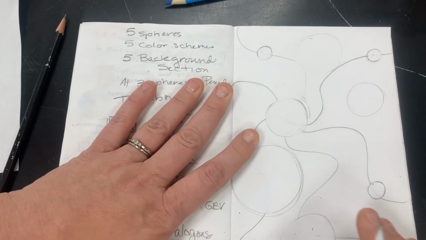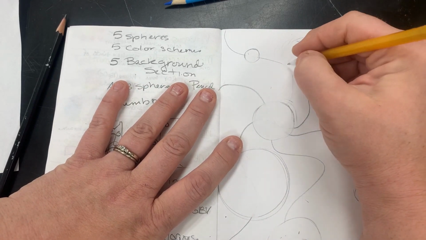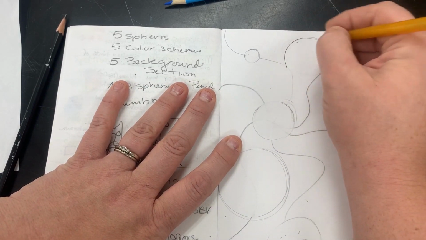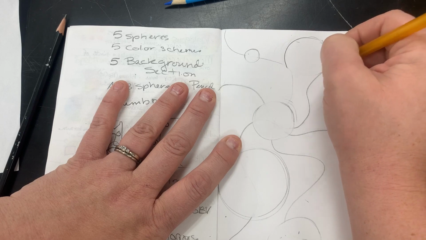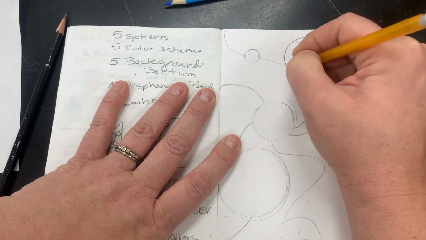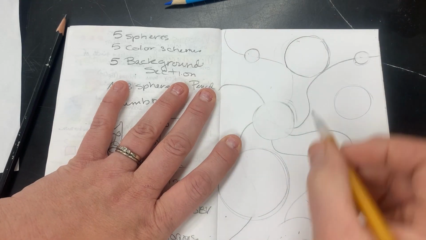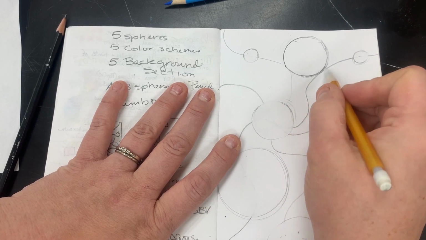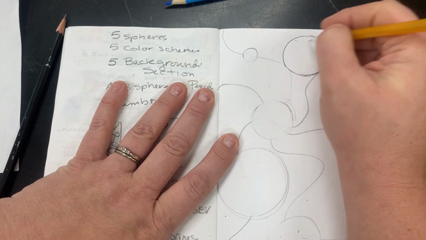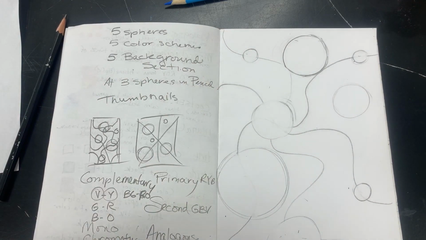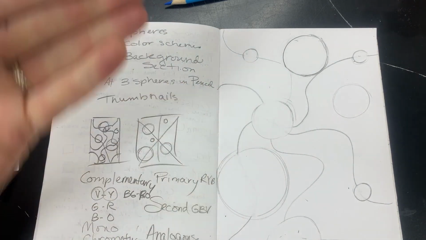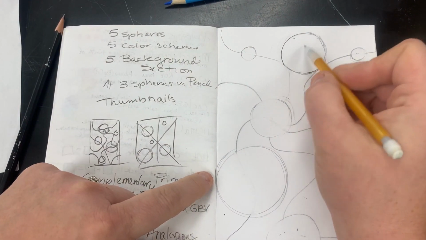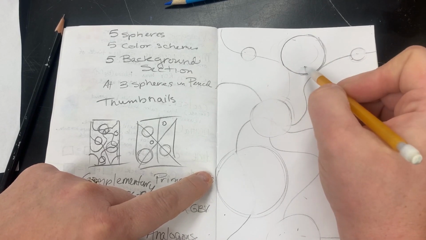Okay, so I'm going to clean up the edge of this real quick. Now, in making your spheres, remember, you want to have a highlight and a shadow. You have to think about where your light's coming from. So if my light's coming from here, my highlight's going to be over here, my shadow's going to be over here.